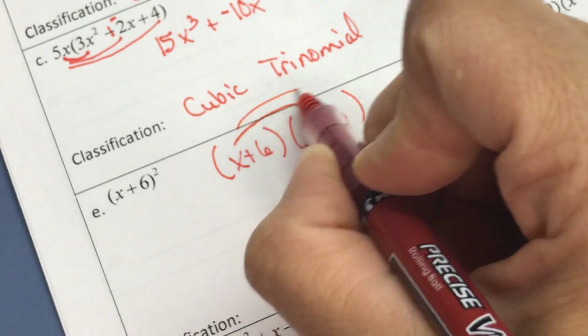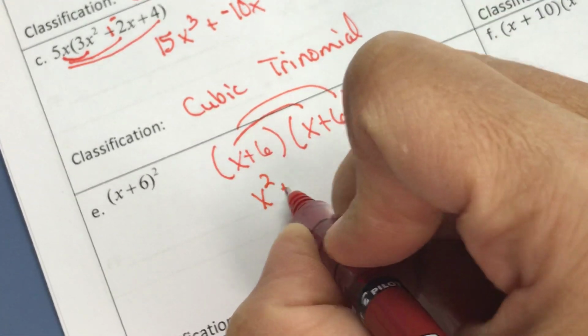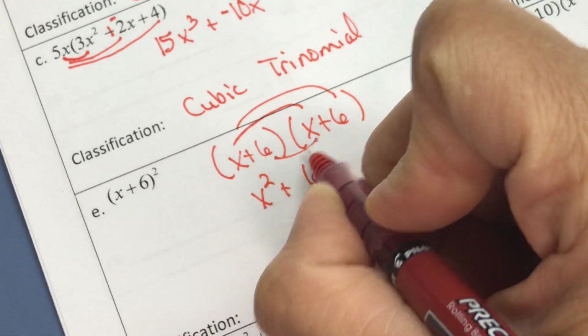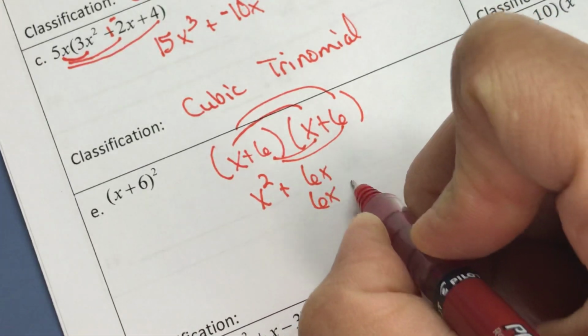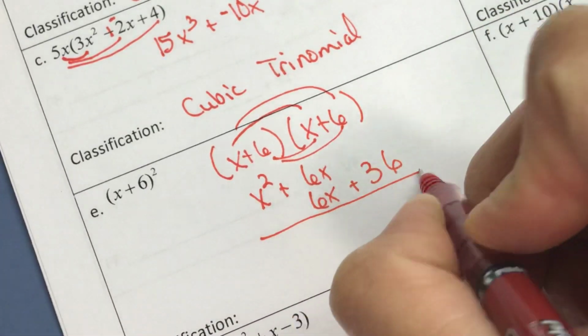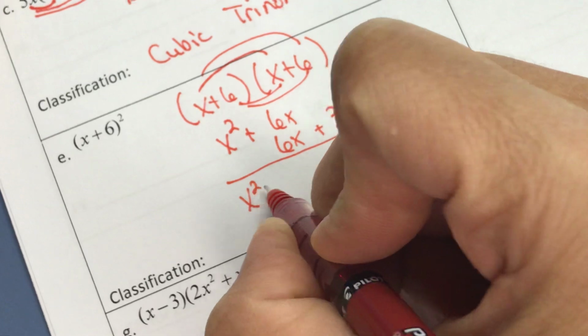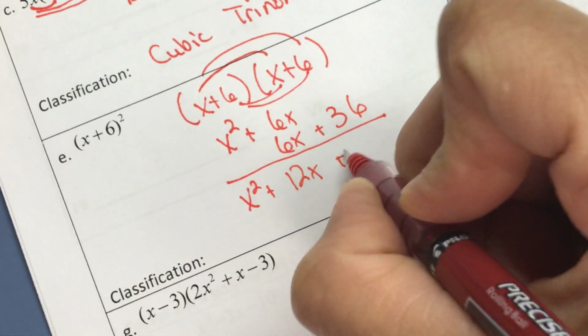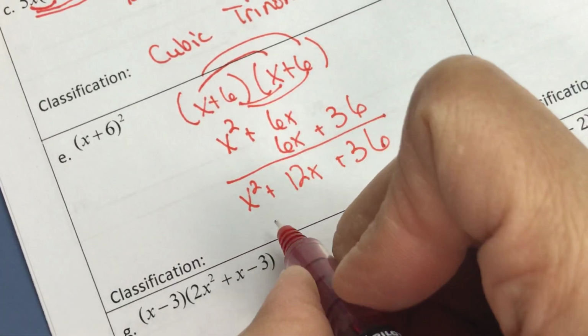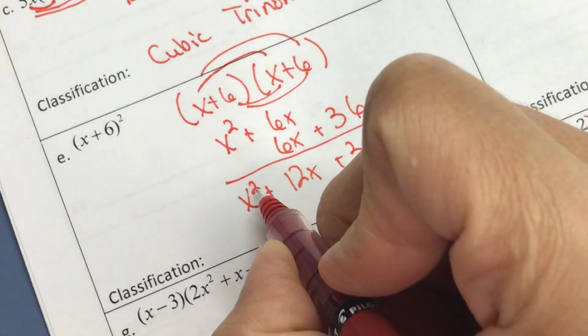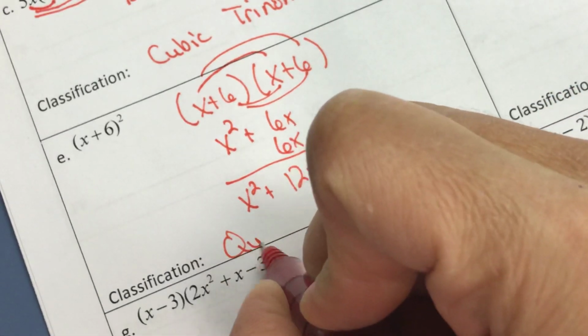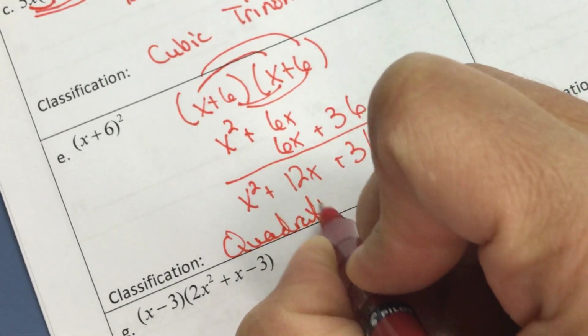So first x is going to go visit, and I get x squared and 6x, and then the 6 is going to go visit, and I get another 6x with 36. So when you're done adding them, this is your answer. And again, same type as we've had a lot of. This is a quadratic trinomial.